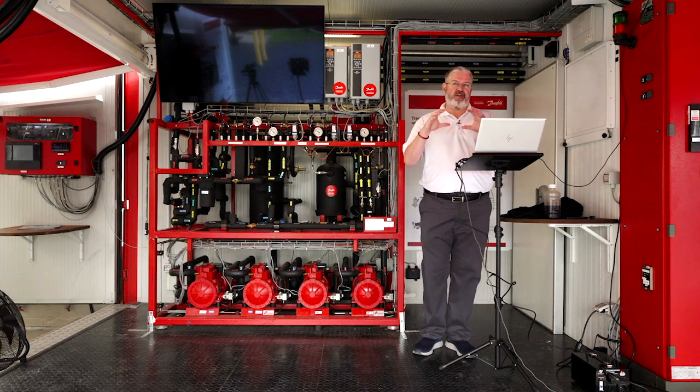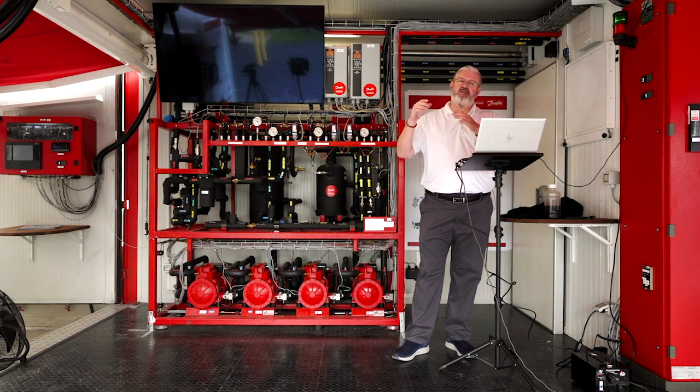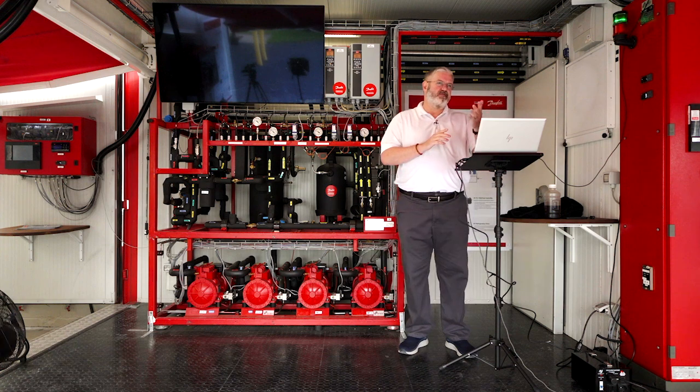Our base model is the refrigeration controller, so all the functionality is built into that. And then really what you're getting for the higher models is building control functionality and lighting control. Did I say that right, Chris?